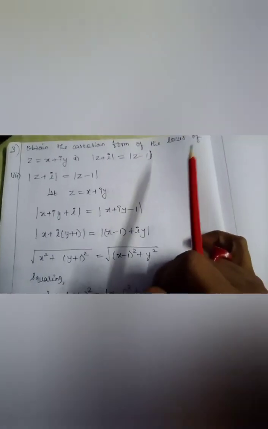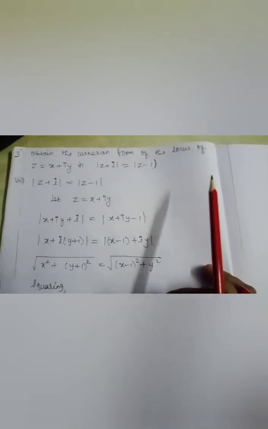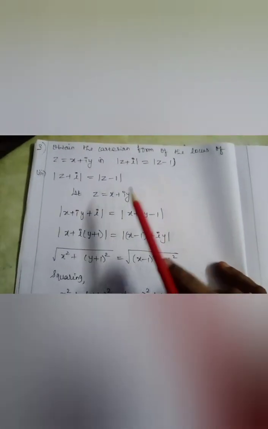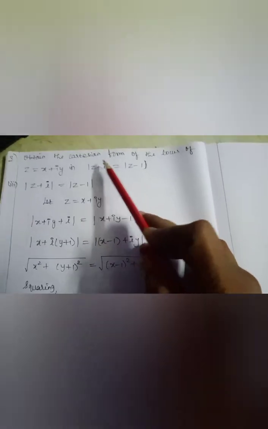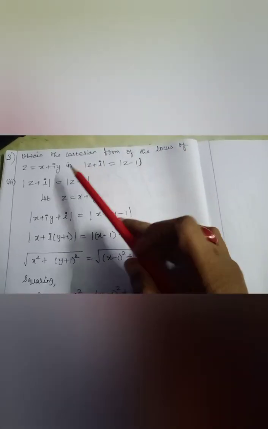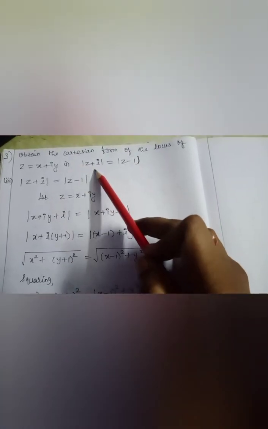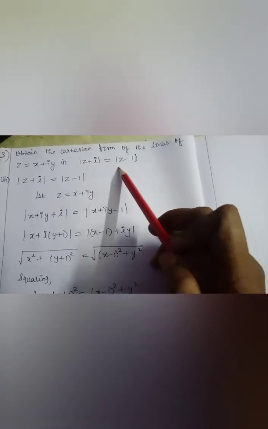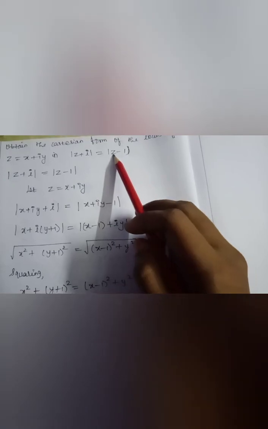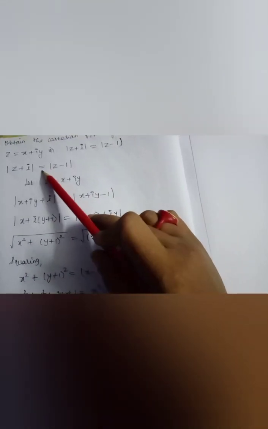Okay, so now we will see the third sum. In the third sum you have around 2 to 3 subdivisions, and I have done the third subdivision. The rest of the sums you can do as homework. Obtain the Cartesian form of the locus of z equal to x plus iy in which modulus of z plus i is equal to modulus of z minus 1.